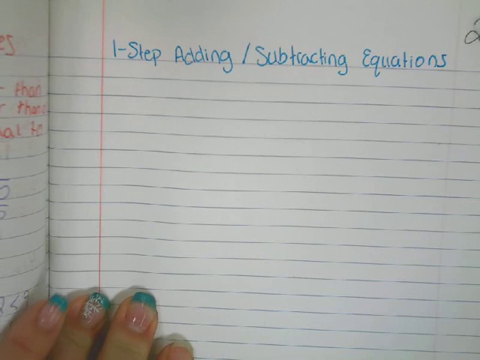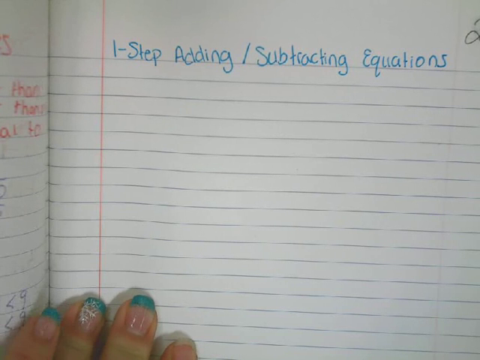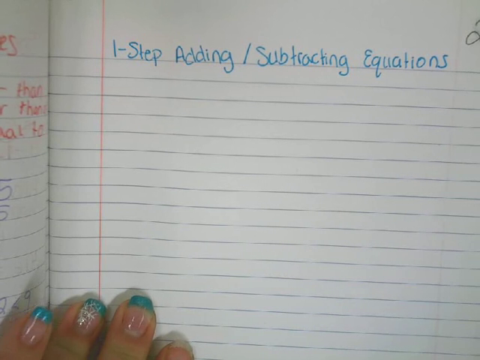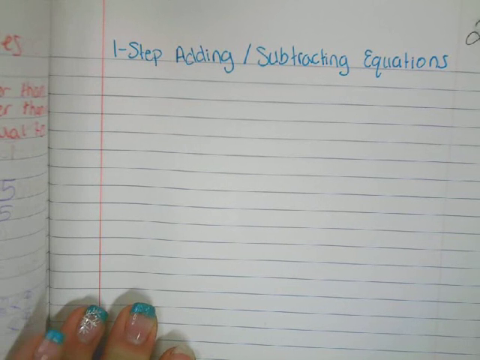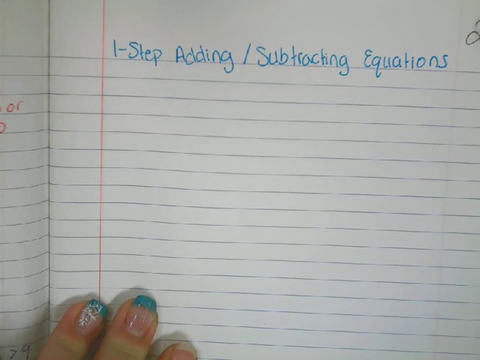Okay, equations you've been solving since kindergarten. You solved 4 of them today in board math. When we had 4 plus n equals 23, that's an equation. Okay? Were those easy? Then they'll be easy.